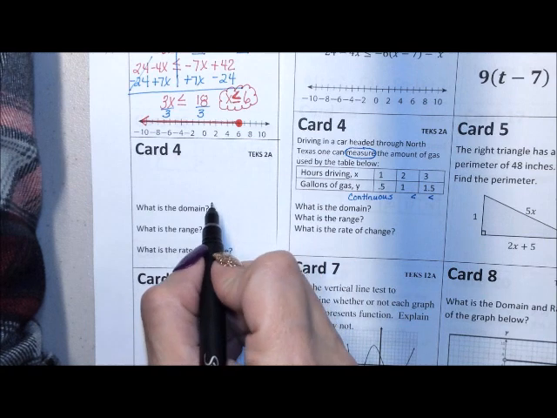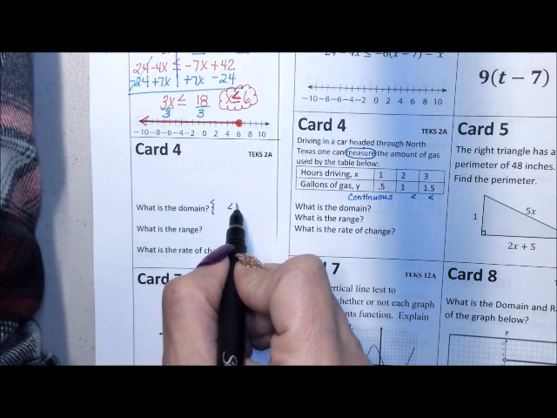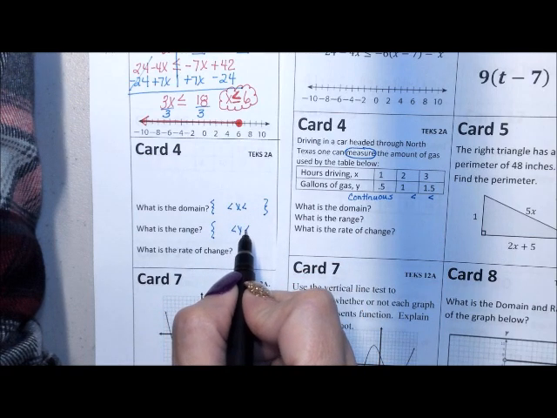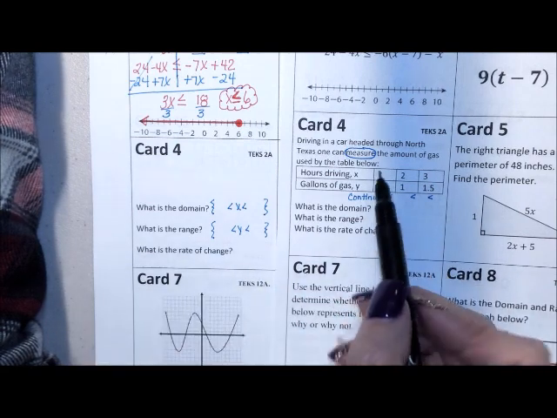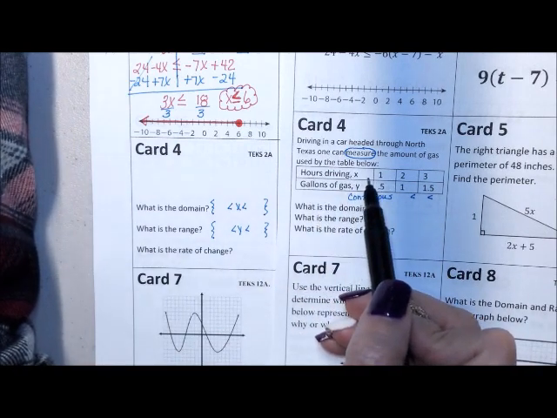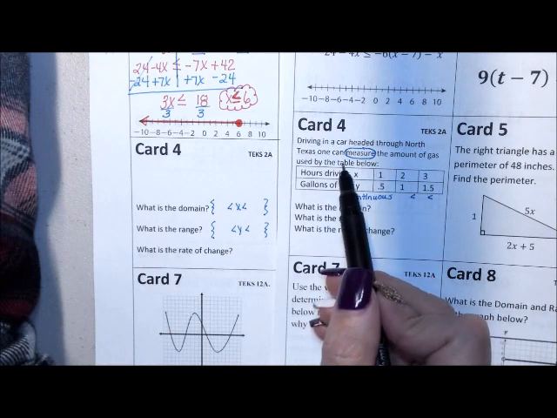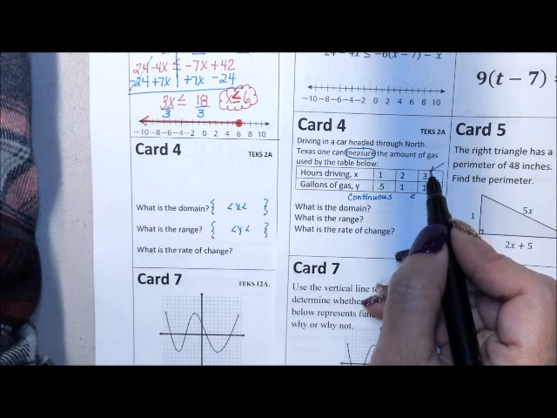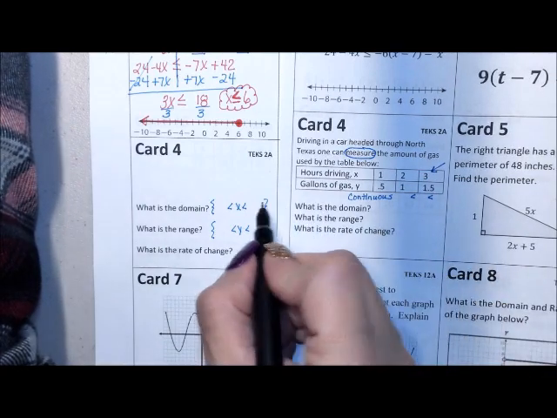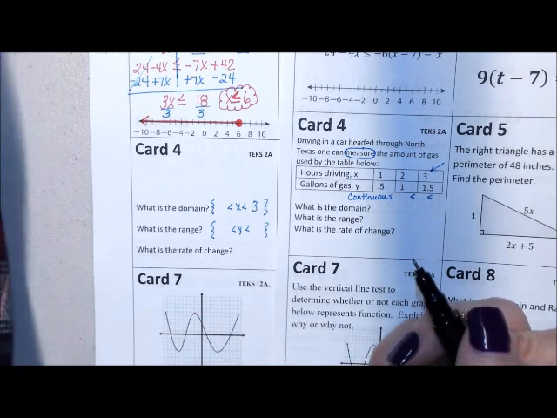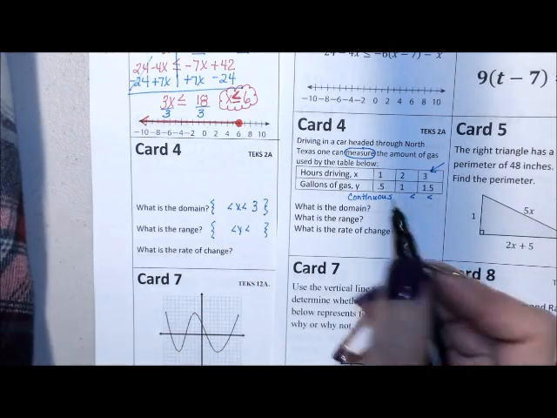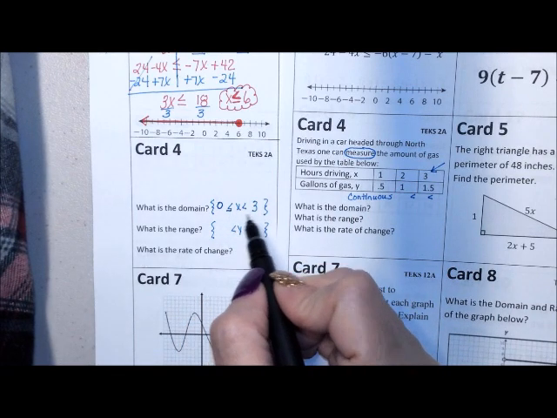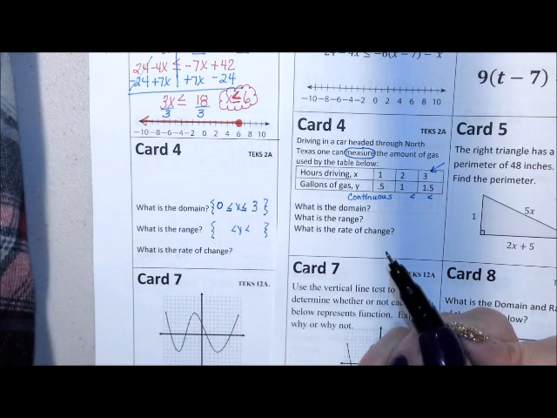Okay, what is the domain? Well, I know if it's continuous, my domain is going to look something like this. And my range is going to look something like this. So, hours driving. Looks like I'm driving in a car headed through North Texas, and I'm measuring gas. Okay, so it looks like I drove for how long? I drove for about 3 hours. So that means the maximum time I drove was 3. Where does time start? Time starts at 0. It starts at time 0, and it ended at 3 hours.